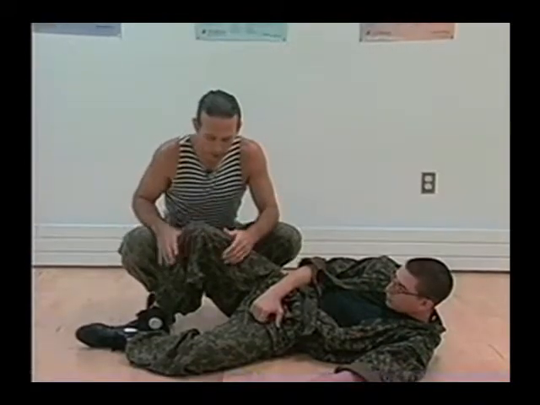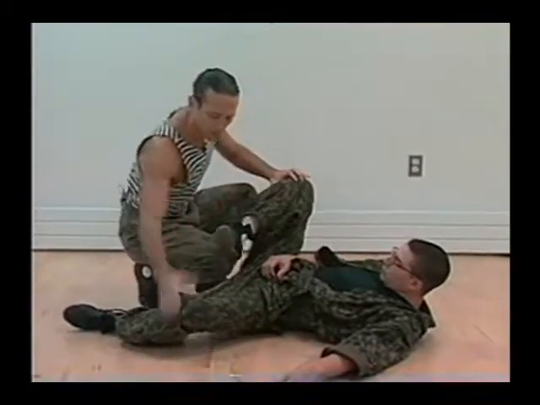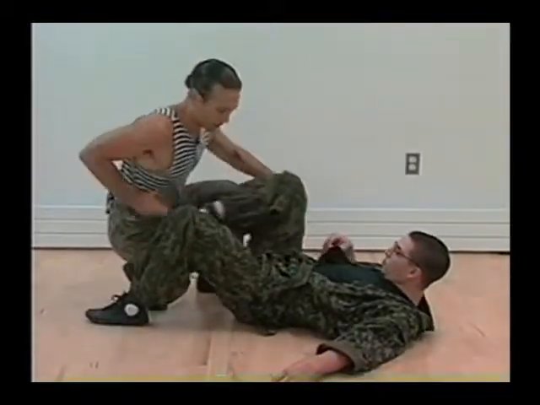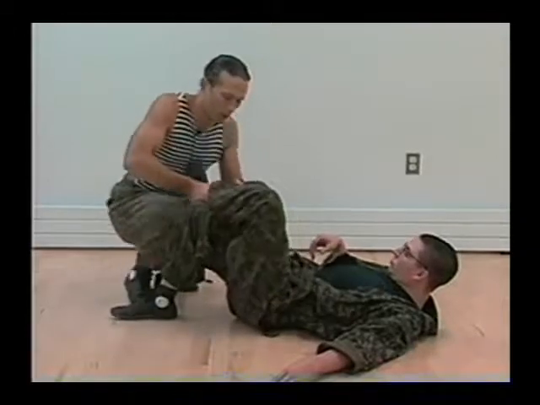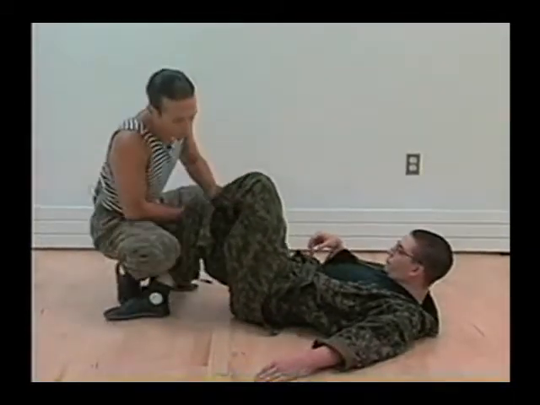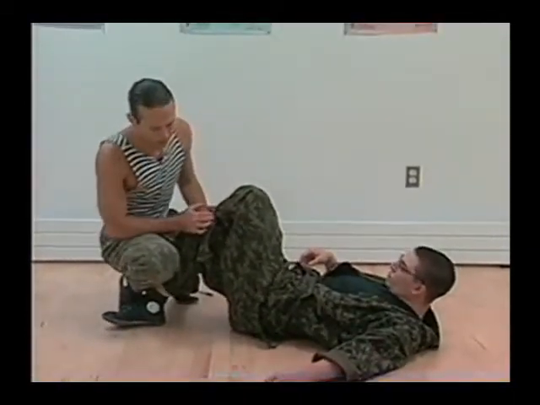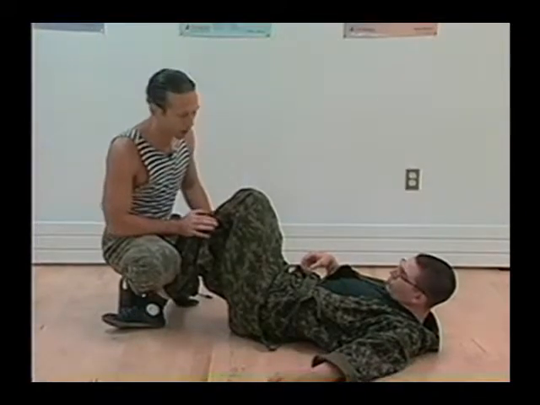One more point before we continue with the muscles. When his legs are crossed, at this position, you have the most compromise of the joint integrity.